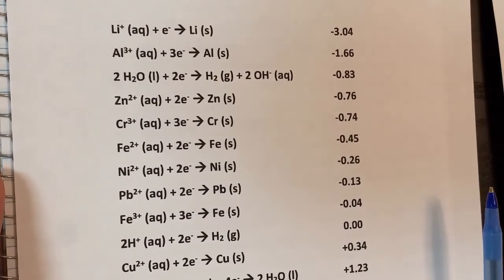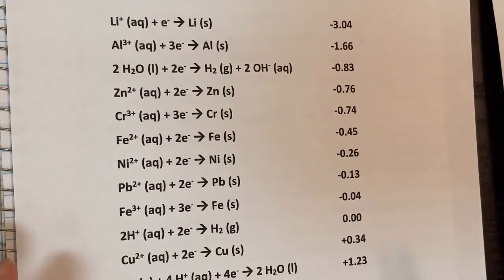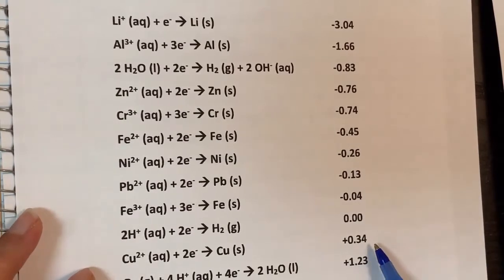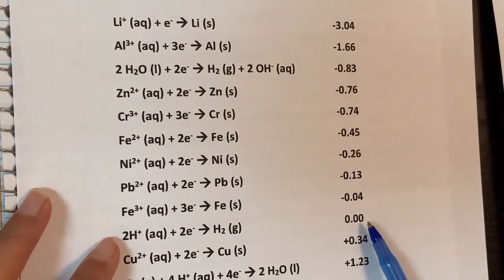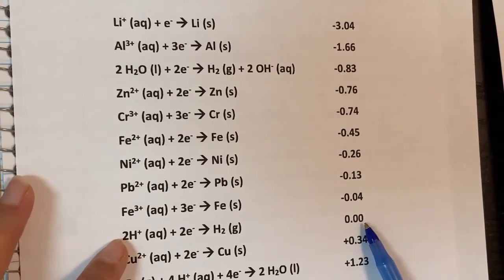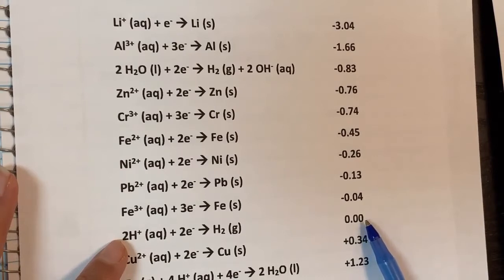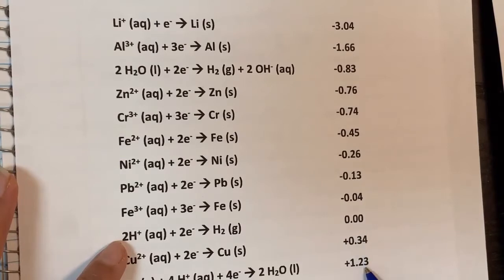So this potential here is electron potential. Basically they compare everybody to this 0, which is the standard hydrogen electrode half cell. And they're saying if this thing likes to be reduced more, it will have a positive value.